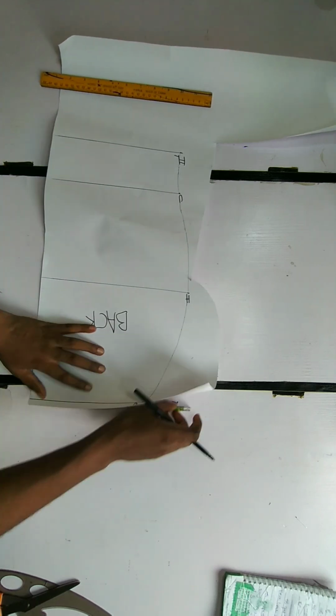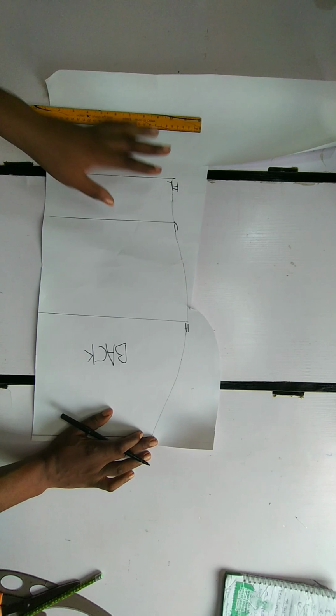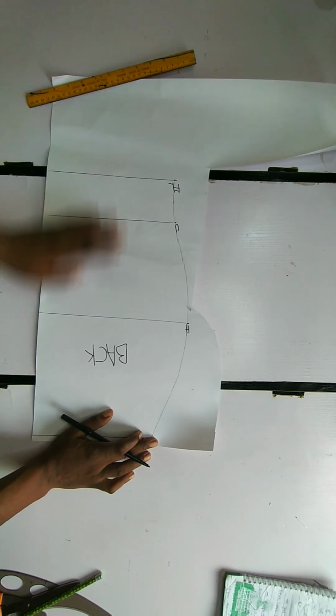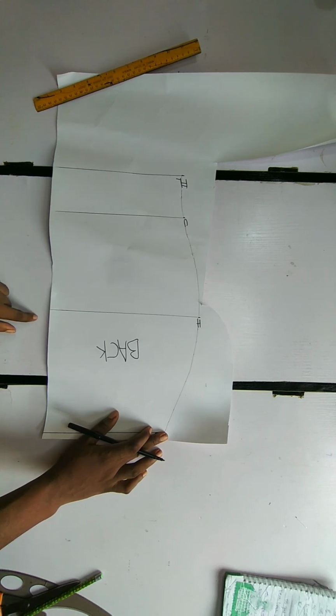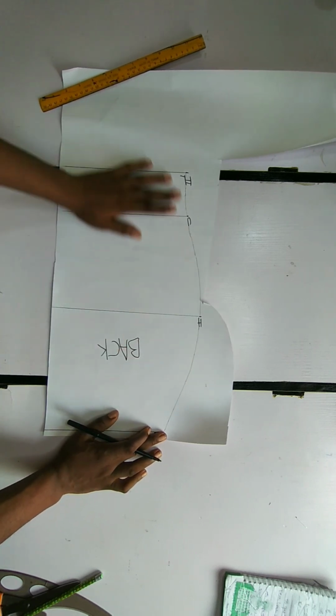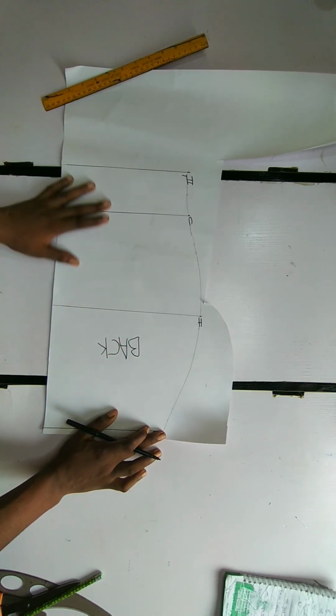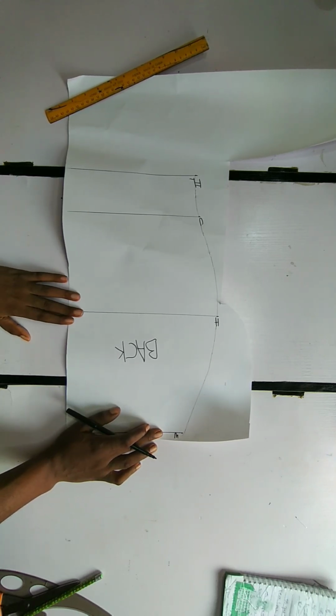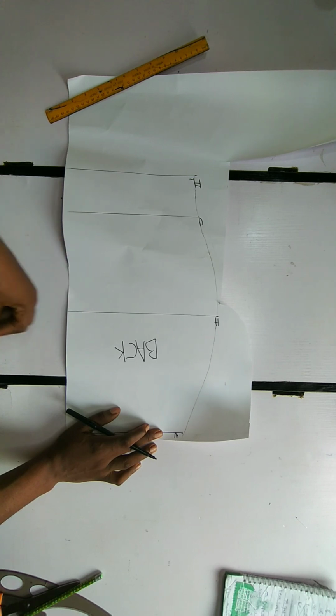Okay, so this is the back. I went ahead to trace out the front. Note that we have not added any sewing allowance to this, so that is why you are not seeing the zipper allowance here. Okay, so after that, the next thing I'm going to do is to contour the hips, the butt side. Okay, this is the center back, and that is where the butt sits, right?